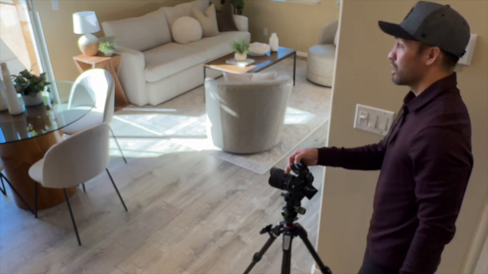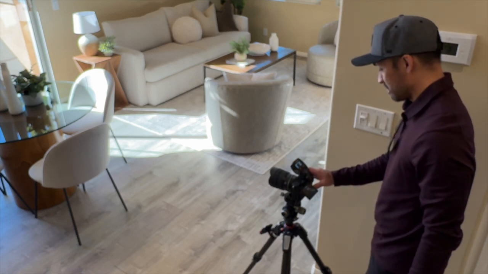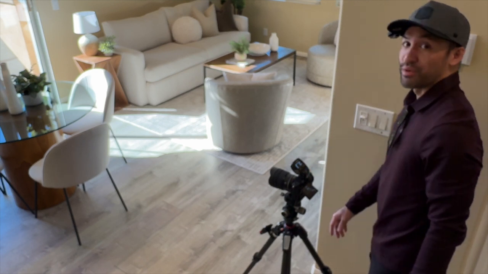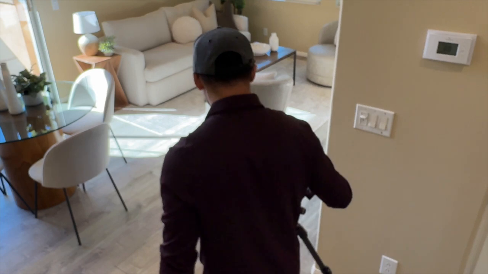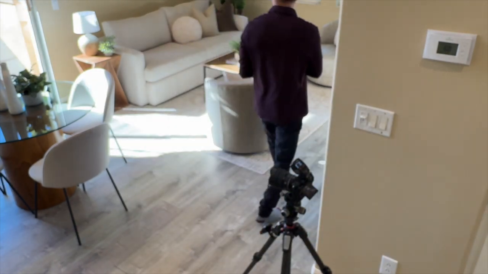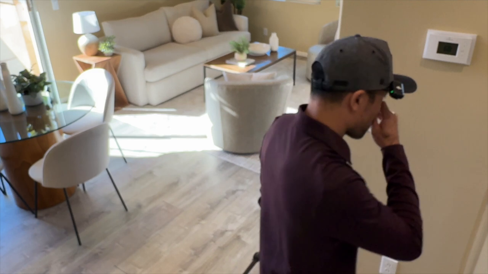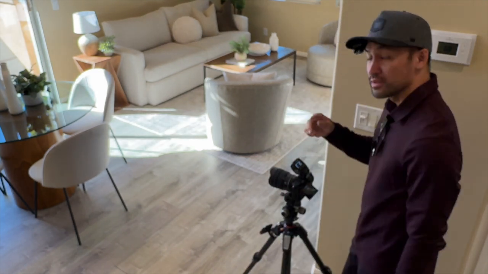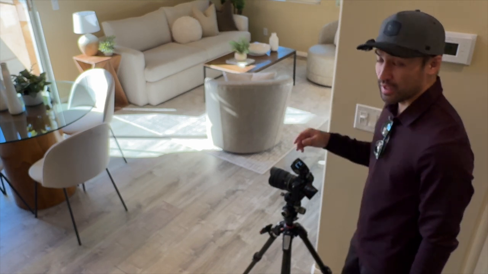So bracket, and then for this particular one, since this ceiling is brown, we're gonna pop off a flash off the white ceiling. So in order for me to do that, move to the side real quick. Typically I have a trigger on my phone, so that way I can trigger my camera and control everything with my phone.